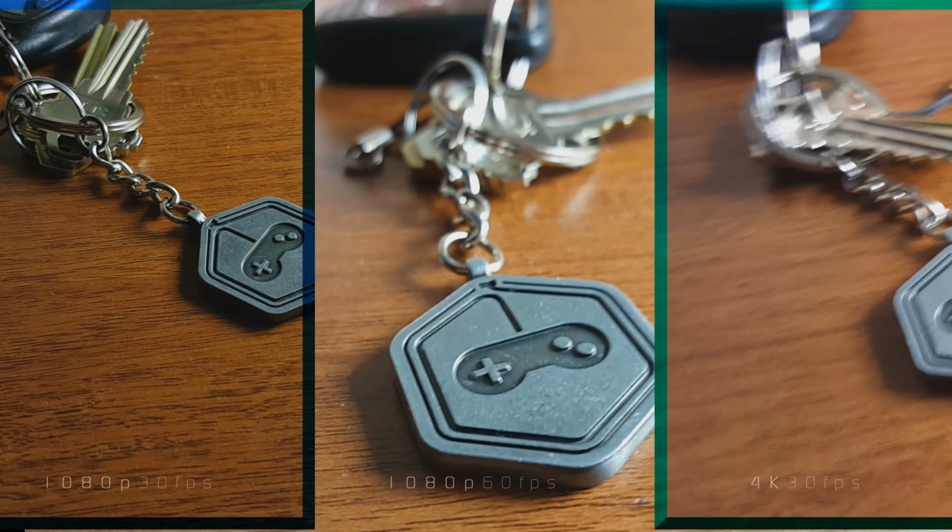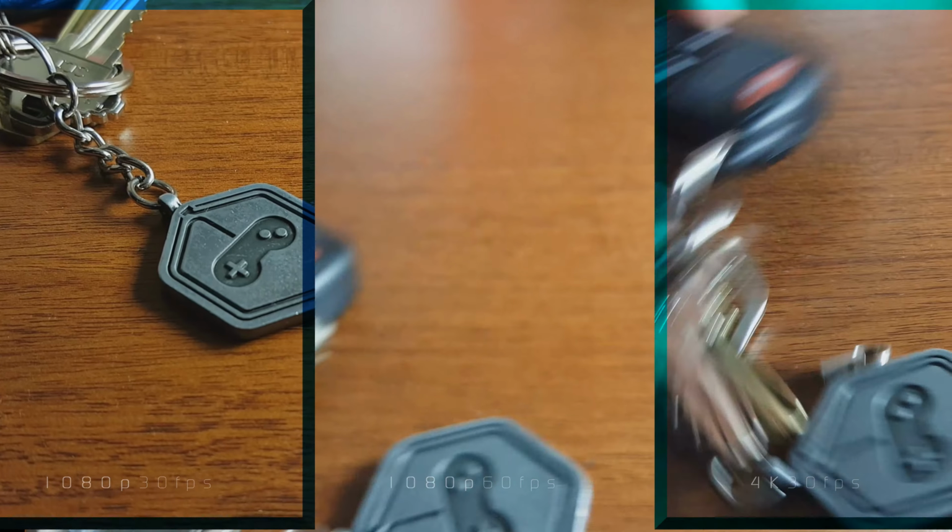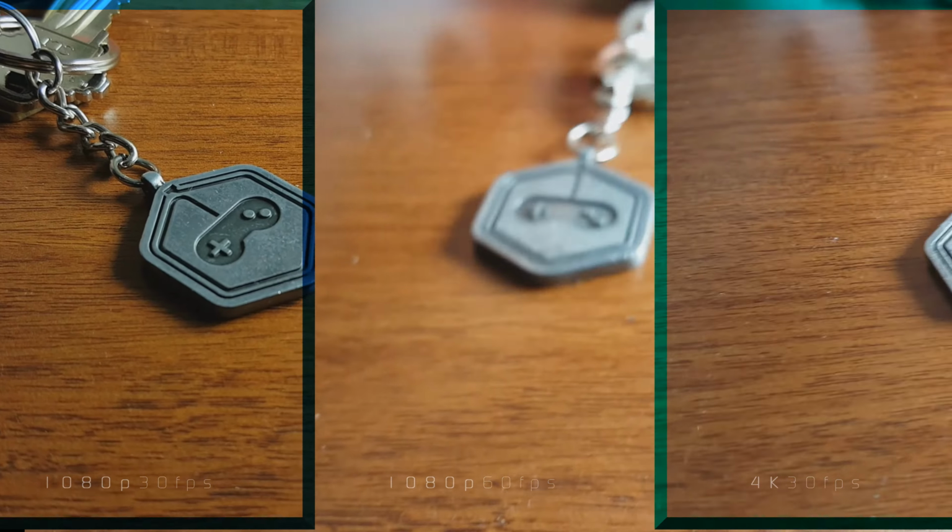Clearly, the 1080p video with 30 frames a second has some color processing going on in the background. This is the only resolution I used that didn't have a lot of limitations on it compared to the 1080p with 60 frames and especially the 4K. Unfortunately, as I alluded to before, YouTube does not allow 4K video and 60 frames a second. It's either one or the other, so you can't see how buttery smooth that middle video is.